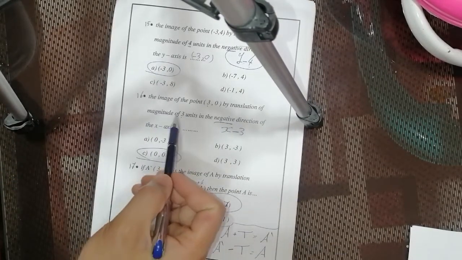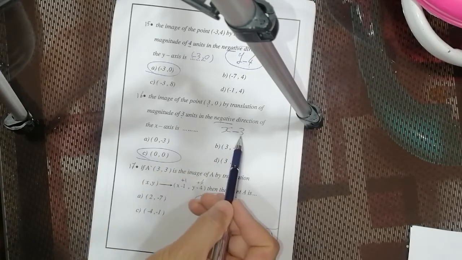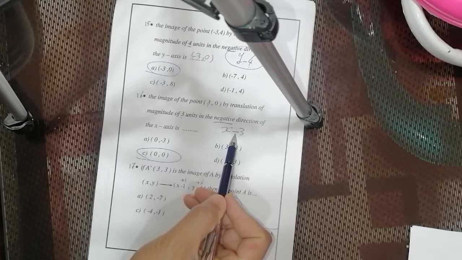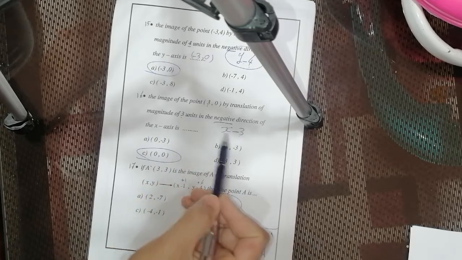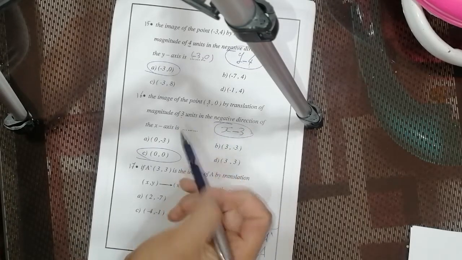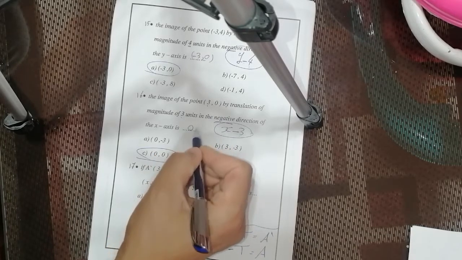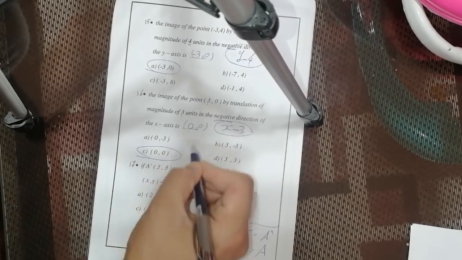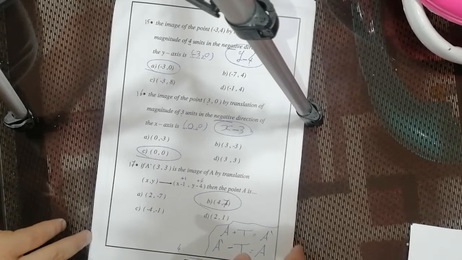Again, we have a magnitude of 3 units. We write 3. In the negative, we write minus. Direction of the x-axis, we have x minus 3. Then it's our translation, and we will not do anything with the y number. Okay, we have here x, 3 minus 3 will be 0. And the y, write it like it. It will be 0 and 0.